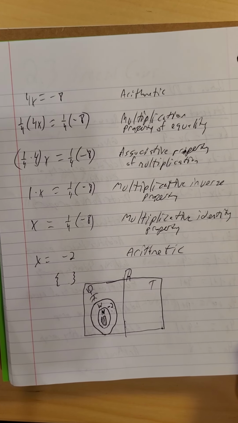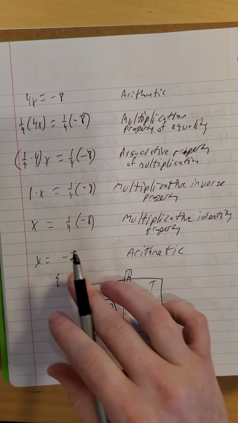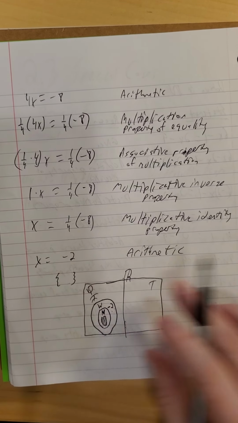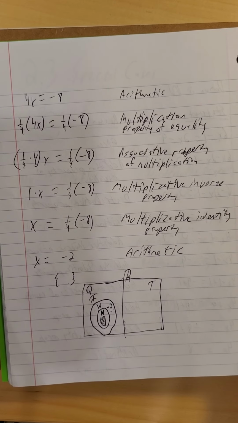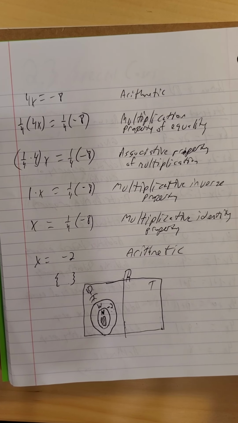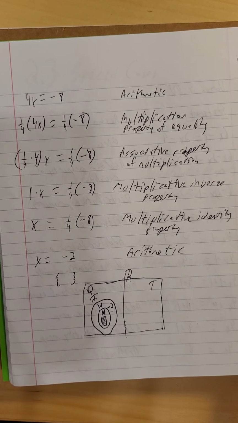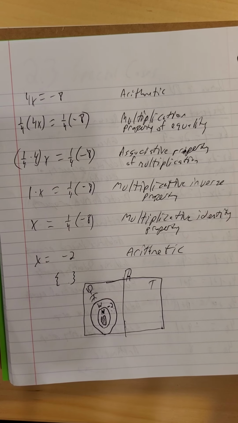If our domain was just the regular integers, we would have been perfectly happy to drop the -2 into our solution set. So it just depends on what domain we're working with. What is the universal set we want?